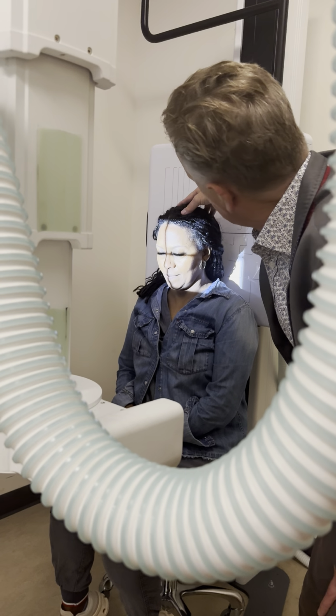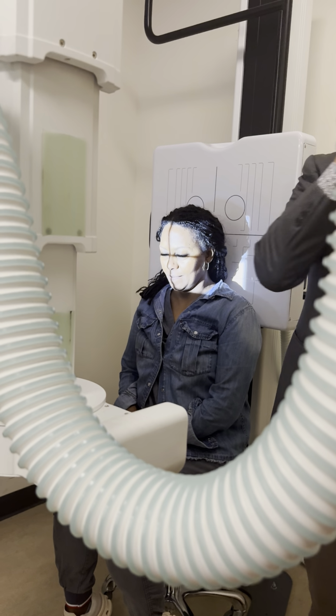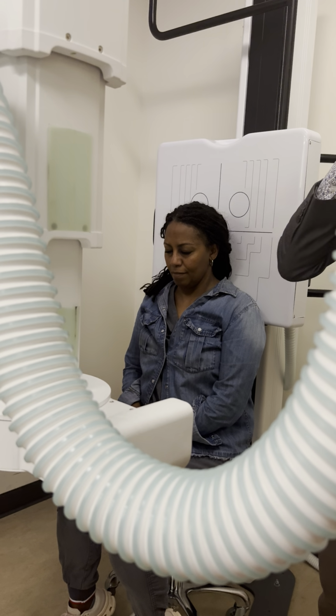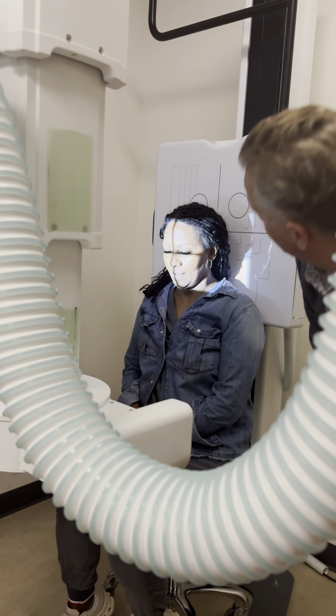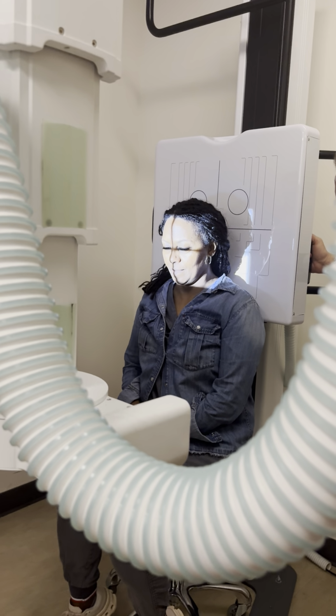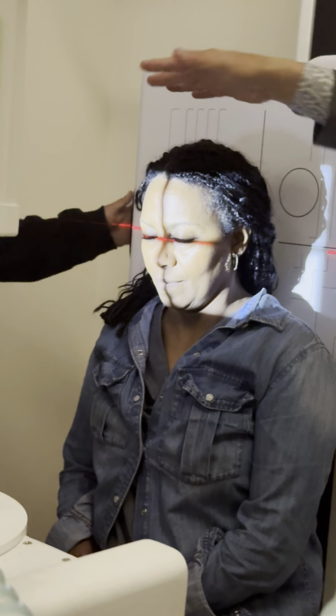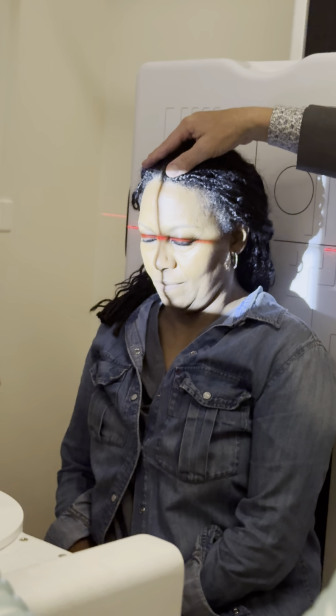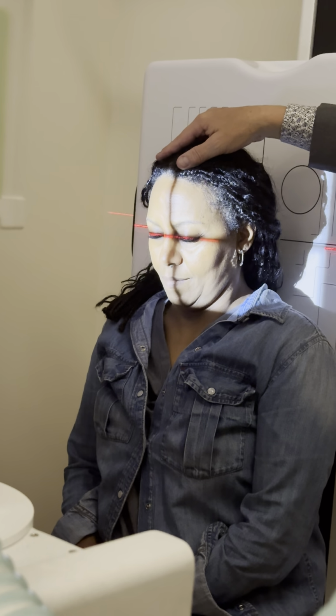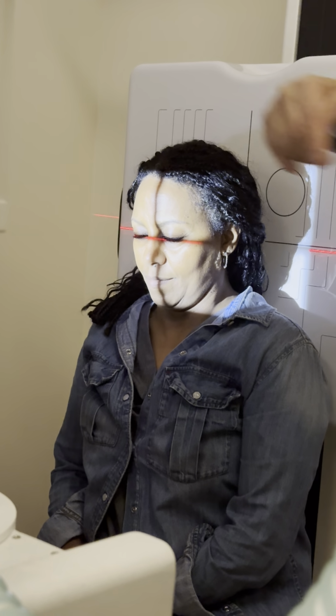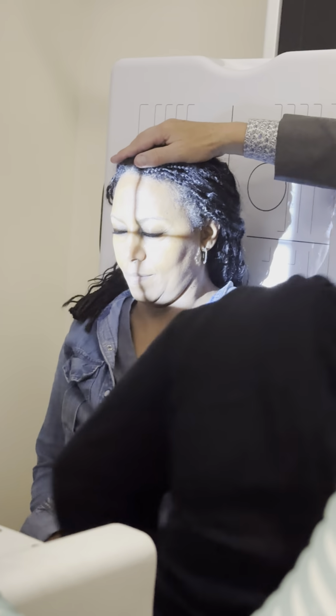I'm going to move her around slightly so that she's at the mid-sagittal. I don't want her turning left or right with her face. I want her right down the middle of it. Just change the image receptor so that it is left or right. She needs to tuck her chin slightly down. We should put the correct mark on the correct side. Keep her chin down.